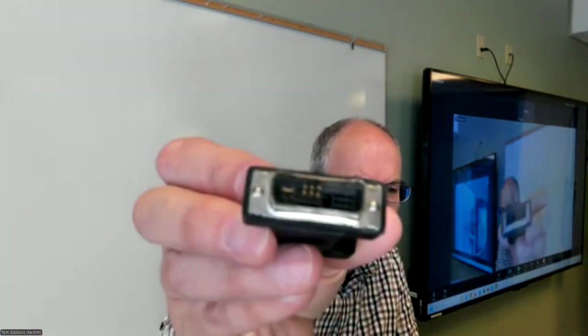They may also have, and this isn't a great view of it, a digital port like this. It has vertical lines and a different number of pins, but it'll have some of the pins or parts in it there. So those are older versions.